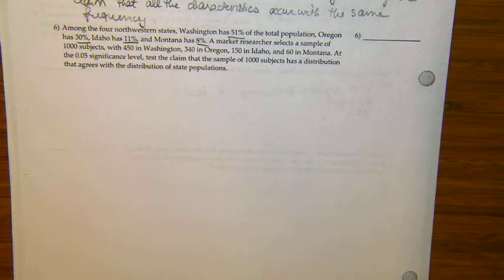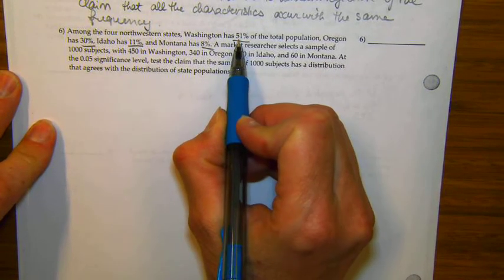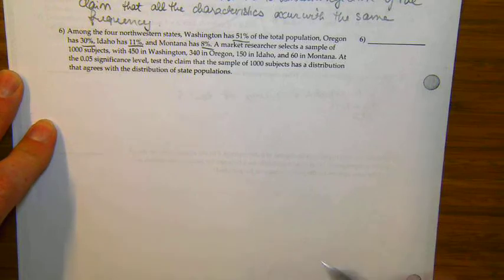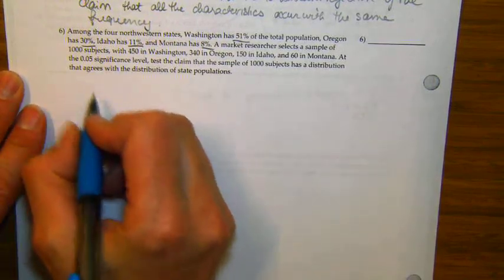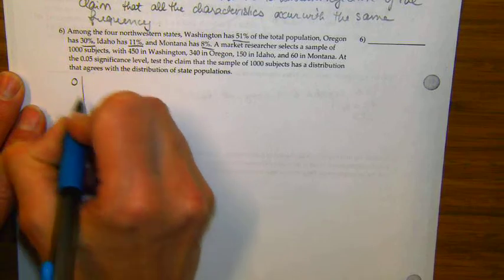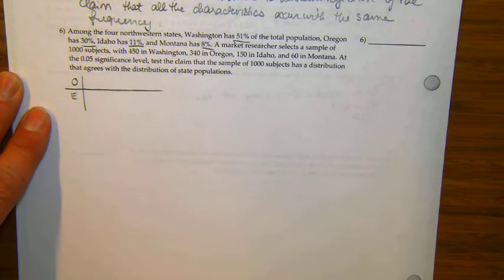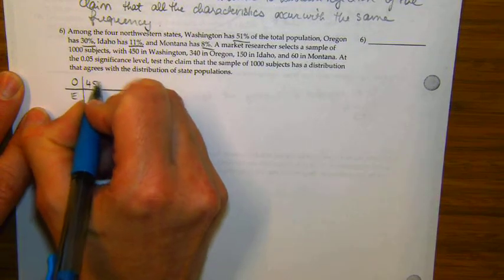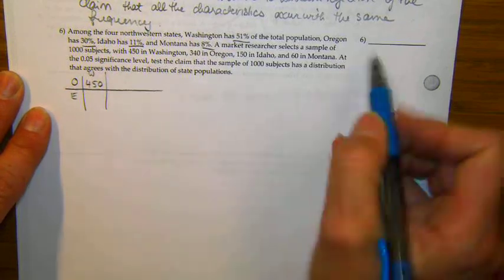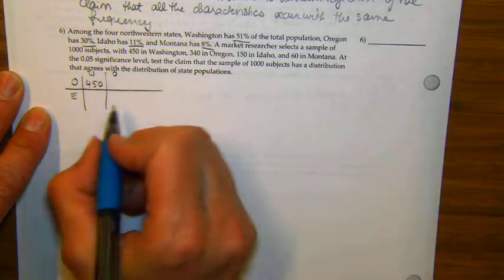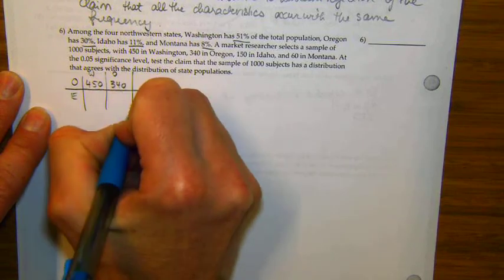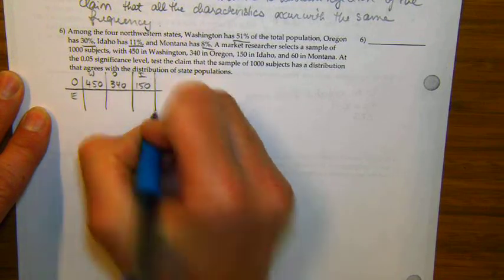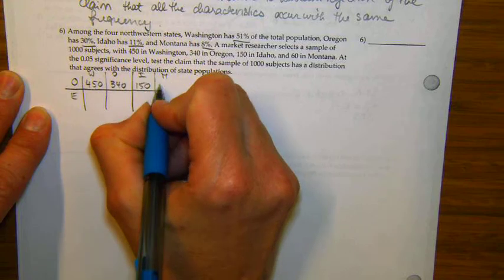So we're going to look at, is P1 equal to 0.51, P2 equal to 0.3, P3 equal to 0.11, and P4 equal to 0.08. We're going to write down each one of these. We're going to have the observed and the expected frequencies. So Washington, we have 450. Oregon has 340. Idaho has 150. And then Montana, 60.